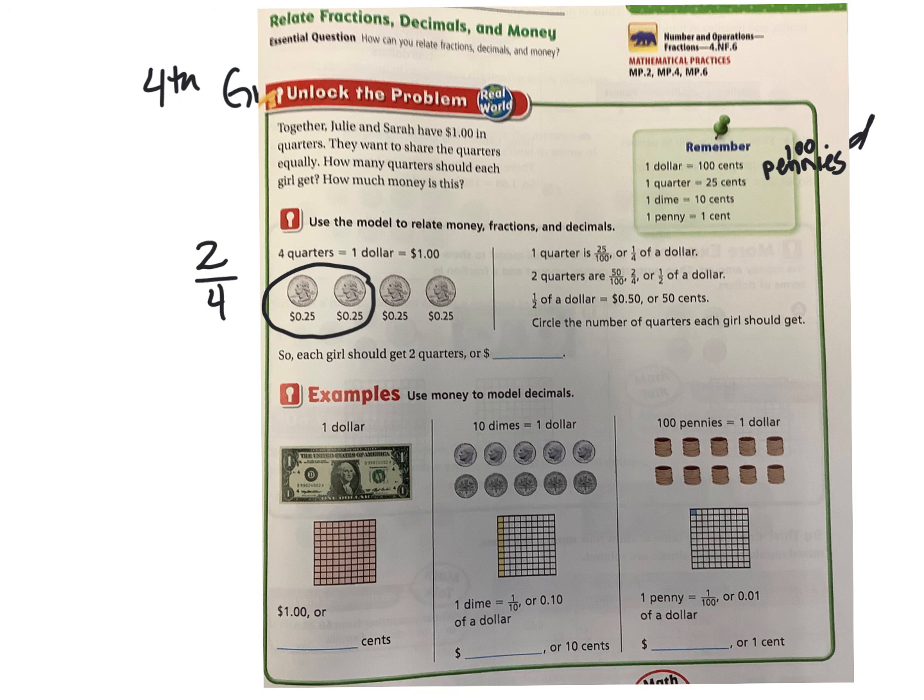Each girl should get 2 quarters, which is 25 cents plus 25 cents. You can add that together. Remember, when we add everything, all the place values line up nice and neat. 5 plus 5, 10. 2 plus 2, 4, plus 1 is 5. The decimal comes straight down, lines up nice and neat. And that is 50 cents. You can write it as 5 tenths, 5 dimes, 50 hundredths, or 5 tenths.